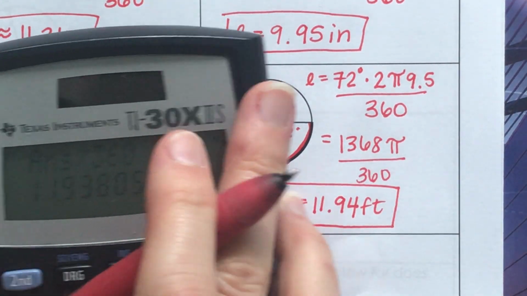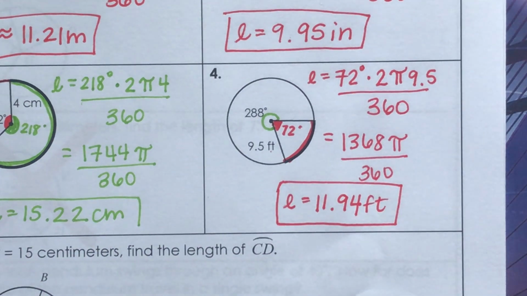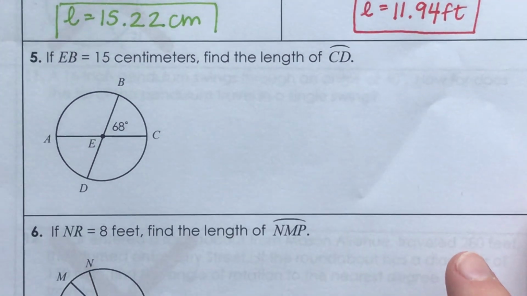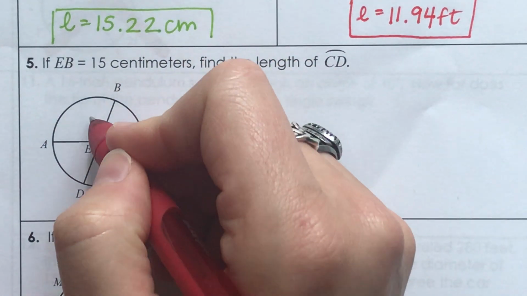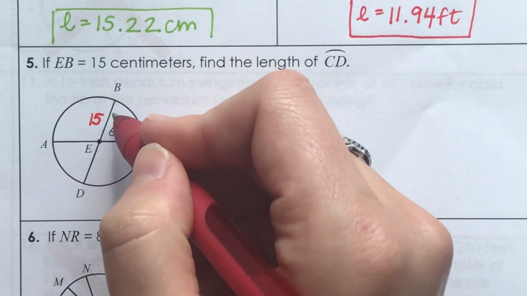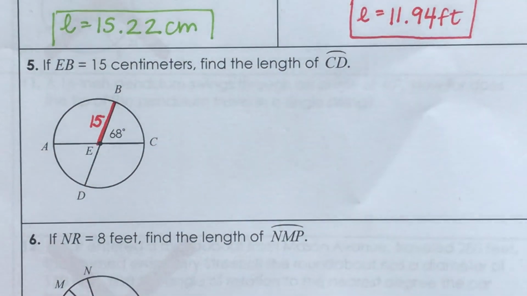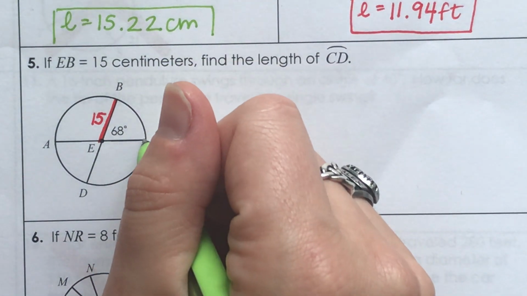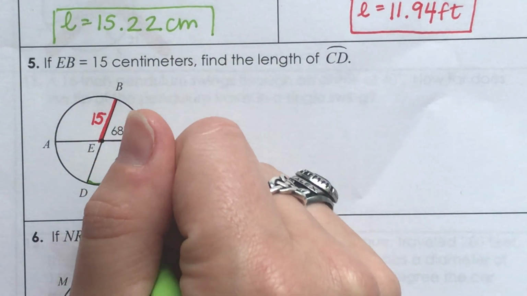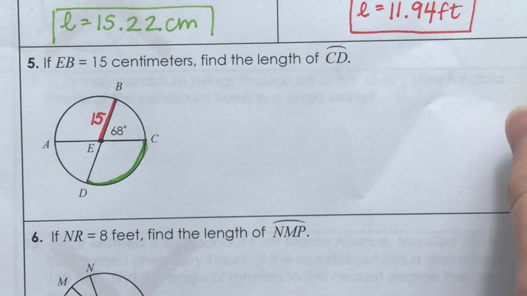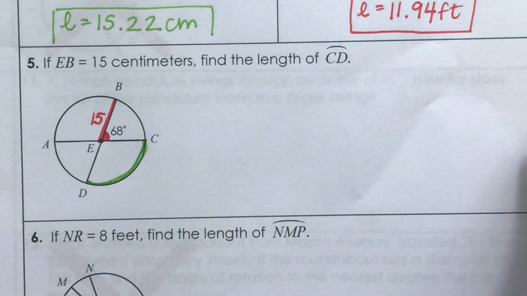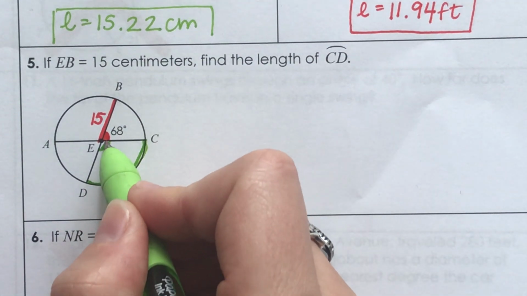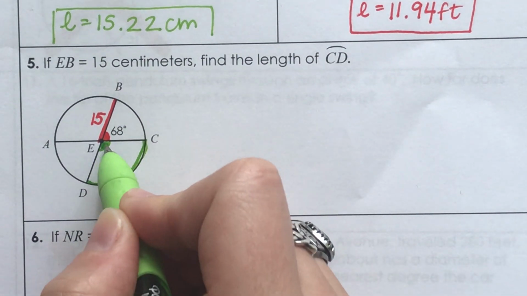Okay, so just being really careful that you're looking at the correct arc length. Number 5. If EB is equal to 15 centimeters, so here's EB, this is 15. Okay, that looks like a radius right there. Find the length of CD. I want to know what this arc length is right here. Okay, well, it looks like I'm given this angle right here is 68 degrees, but I want to know this angle over here that matches up with this arc.